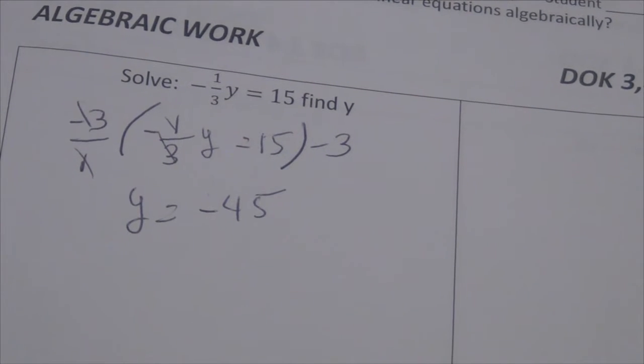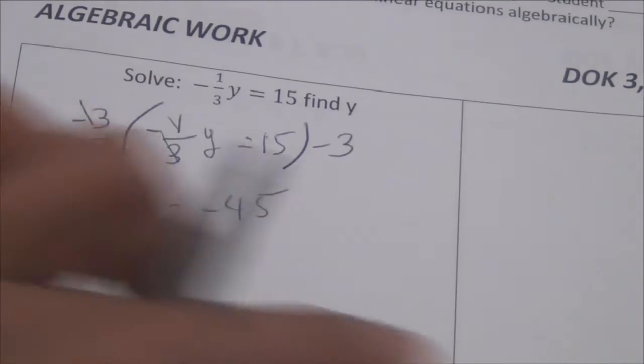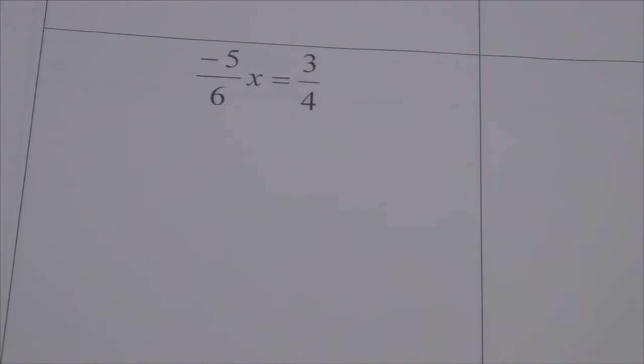Oh, you didn't copy, I'm sorry. Okay. And here you write down the steps. Okay, let's continue with this.